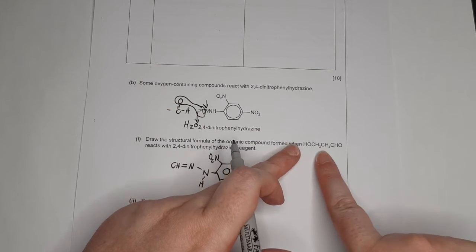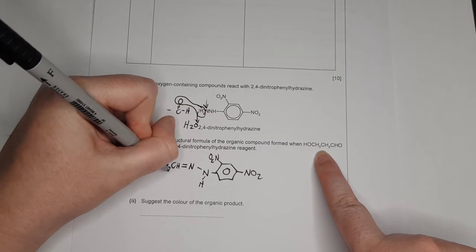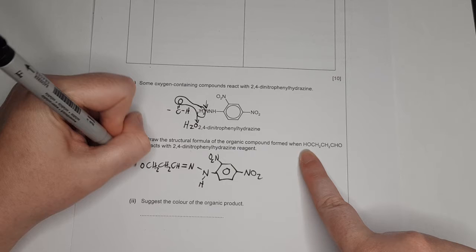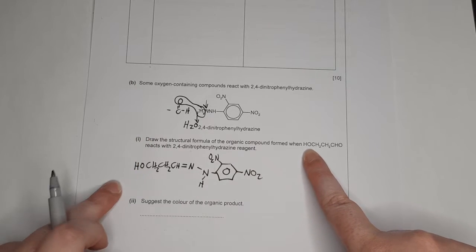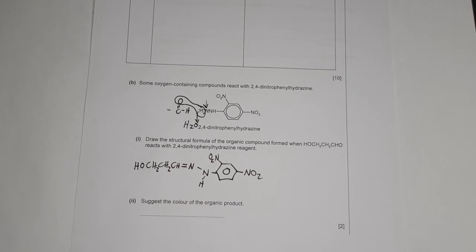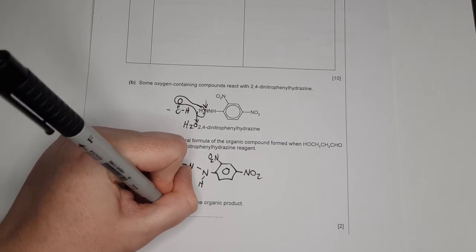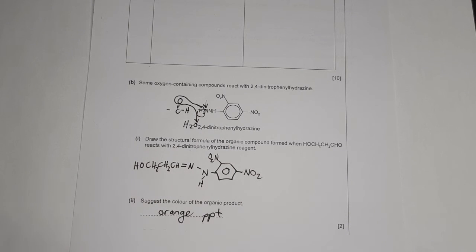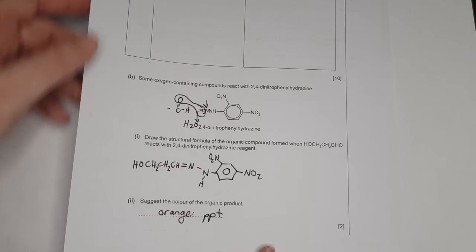So then from there was a CH2, a CH2, and an OH. So there's our resulting compound. And they say suggest the color of the organic product. So when we get 2,4-dinitrophenylhydrazine reacting with an aldehyde, we get an orange precipitate. Okay, so that's just an example of some of the kinds of questions that you might get in there.